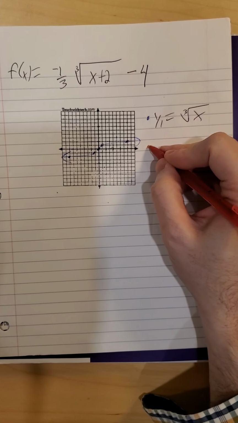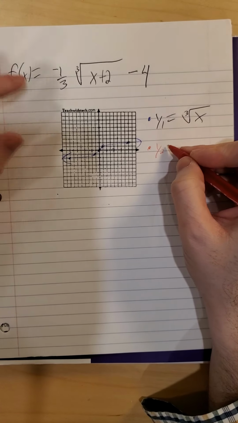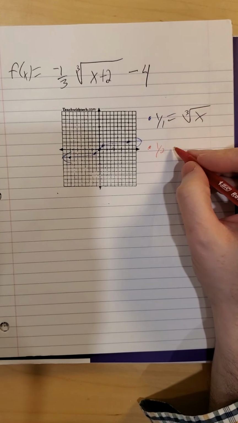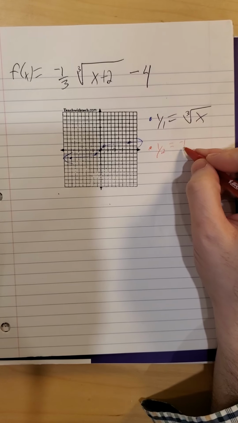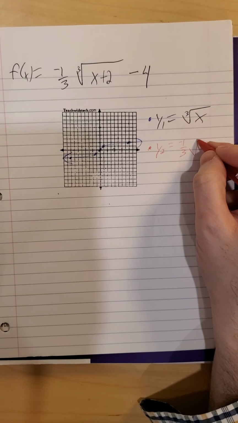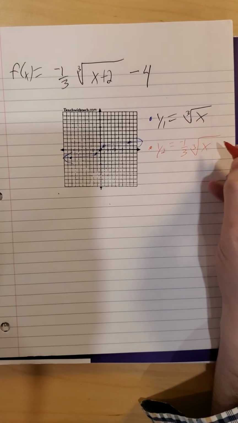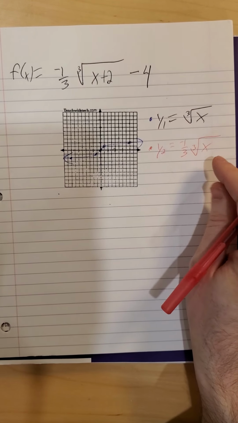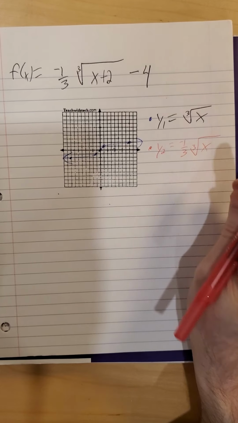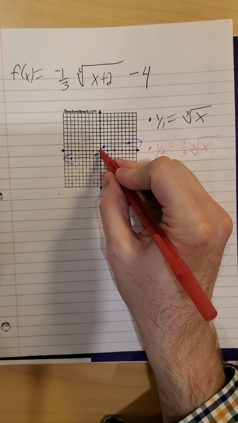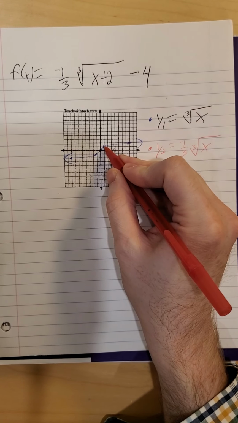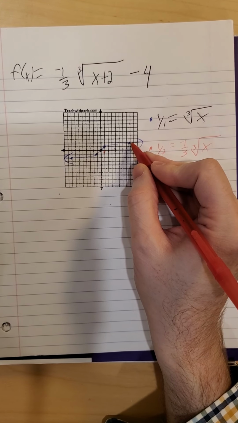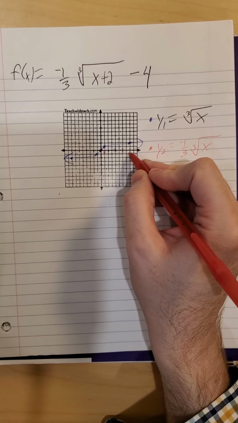Okay, so then next up, if there's any sort of multiplication, multiplication comes before adding and subtracting. So we'll take care of that negative 1/3 next. So cube root of x was our old y value, so negative 1/3 times our old y value. 0 times negative 1/3 is still 0. 1 times negative 1/3 is negative 1/3. 2 times negative 1/3 is negative 2/3.